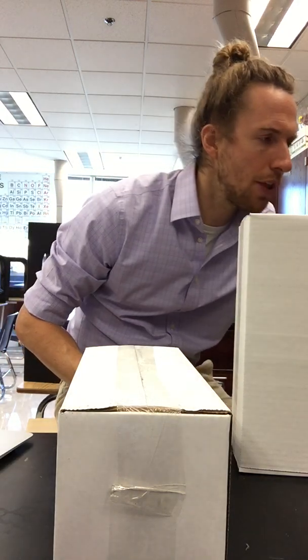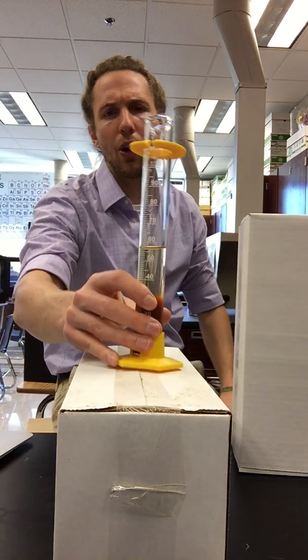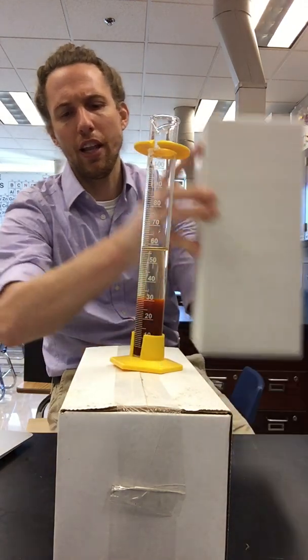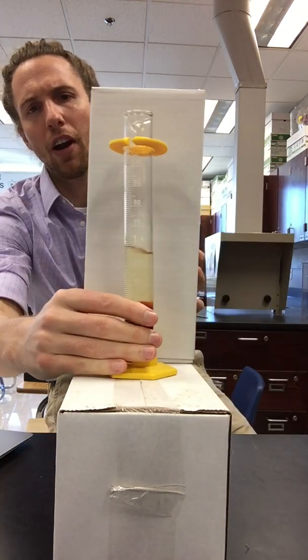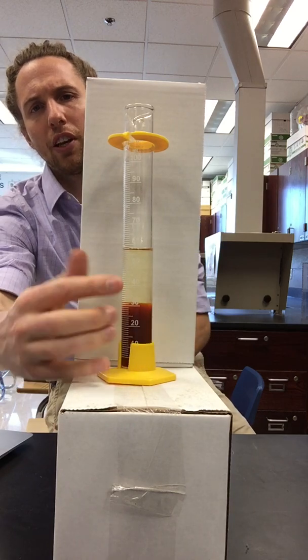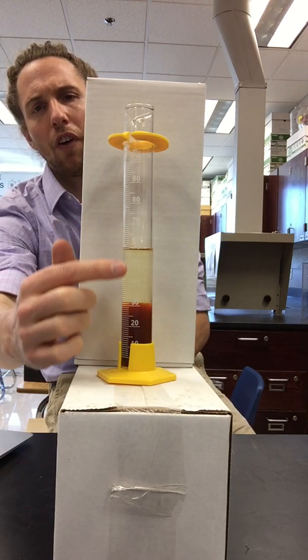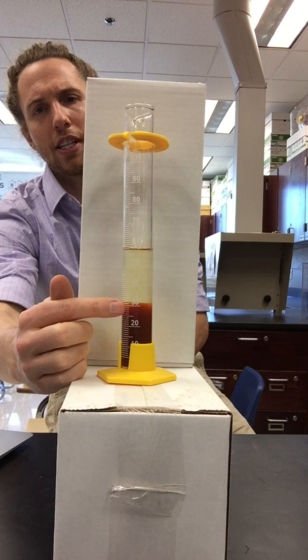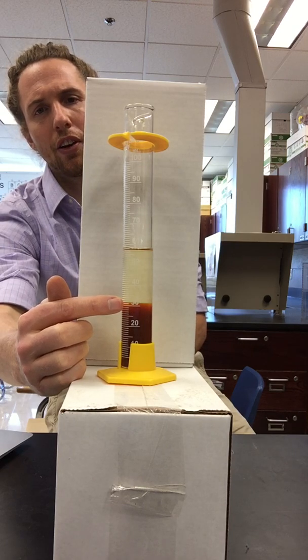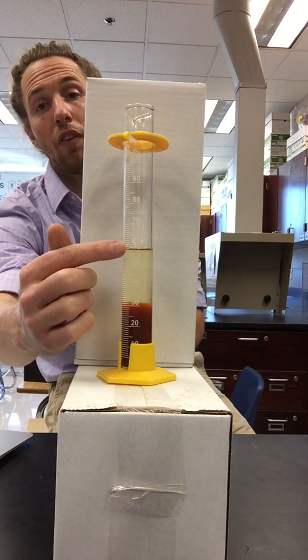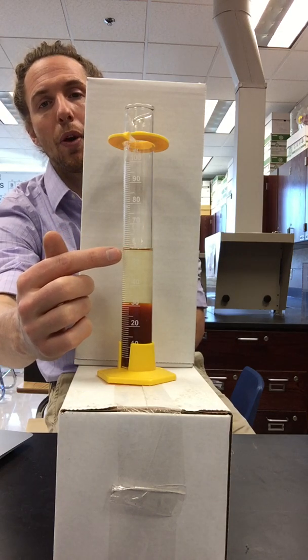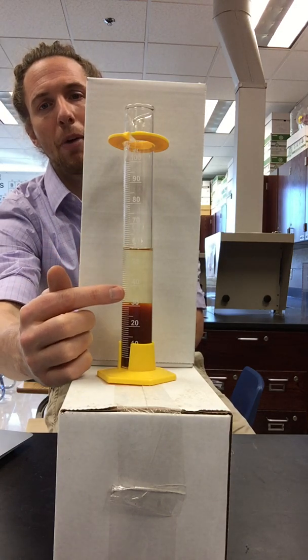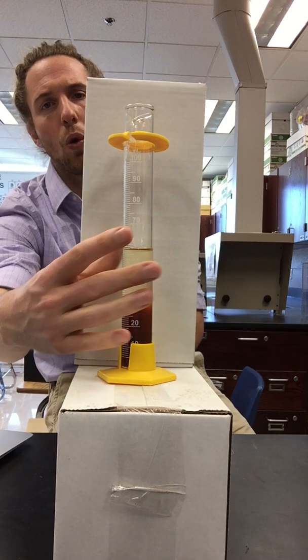So again, if I show you this one, you'll notice that the total volume in this graduated cylinder, let me give you a white background, the total volume in the graduated cylinder is up here. But the volume of the precipitate only goes to down here. So we want this volume. We want the volume of the precipitate in the graduated cylinder because the total volume in all of them is 60. So we want to know out of the 60 milliliters, how much of it is precipitate. So these are the volumes you're recording.